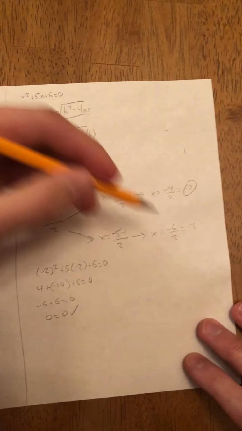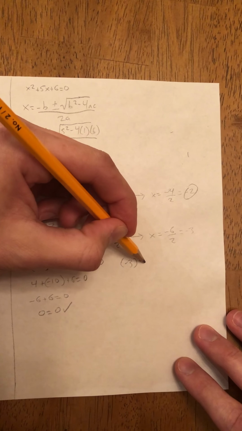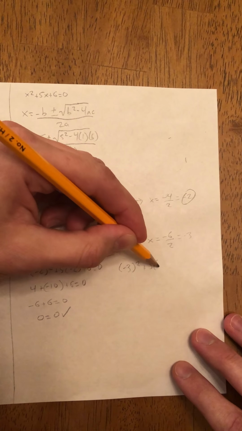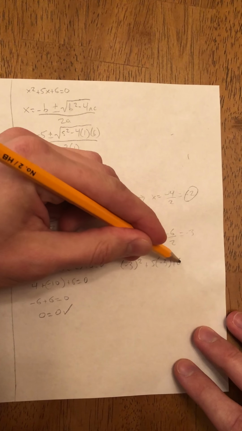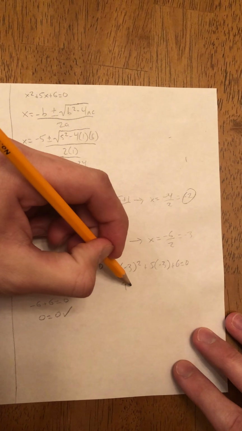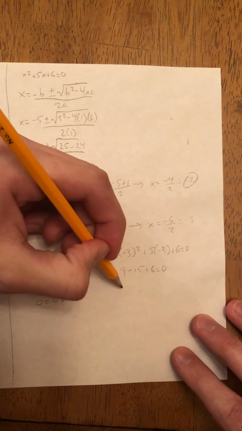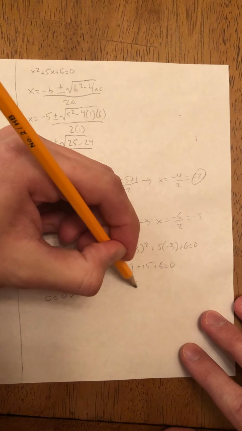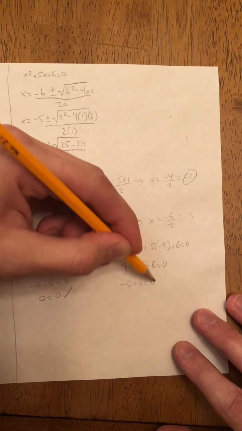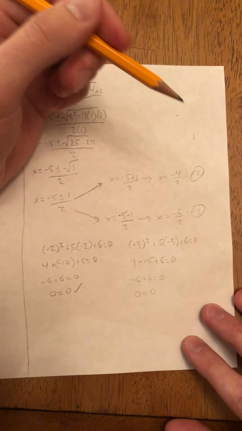We can try negative 3 now. Negative 3 squared plus 5 times negative 3 plus 6 equals 0. We have 9 minus 15 plus 6 equals 0. Then we have negative 6 plus 6 equals 0. So 0 does in fact equal 0. Negative 2 and negative 3 are both the answers.